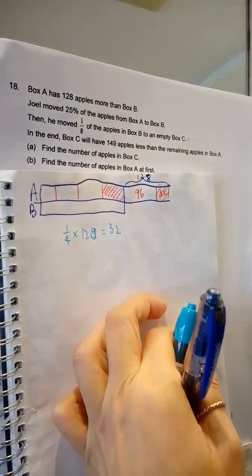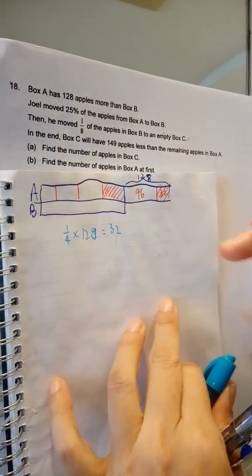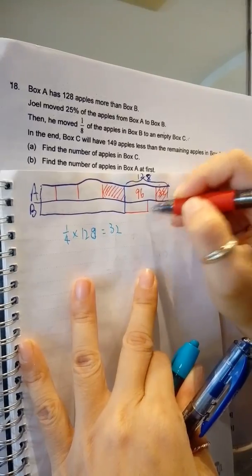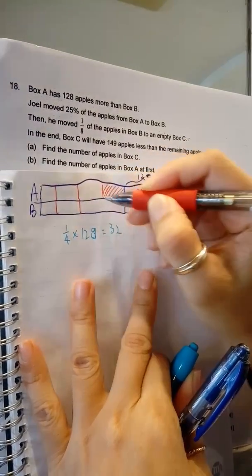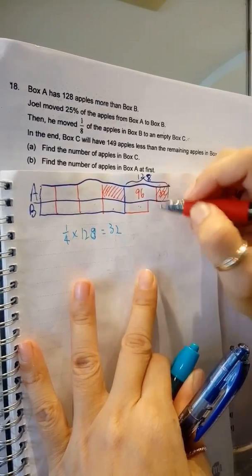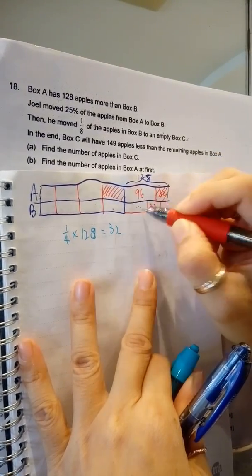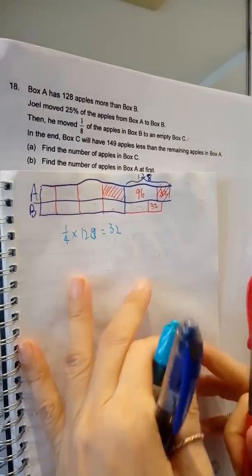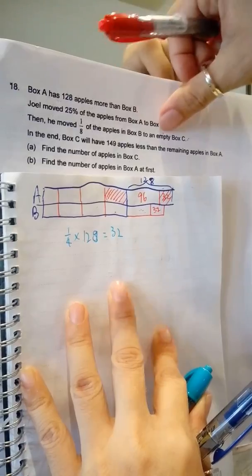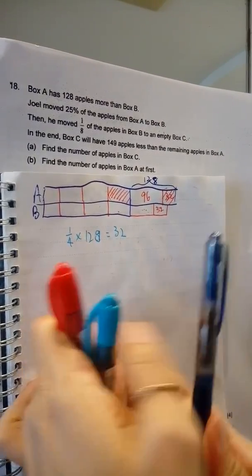Okay, so now the part that I shade will disappear. So now what is my new B? So you have 1 more unit here. So total B will have 1, 2, 3, 4, 5 units. You move it here plus 32. This 2 is the one that you shifted down to box B. They say he moved 1/8 of B to empty box C. Now, what is 1/8 of box B?